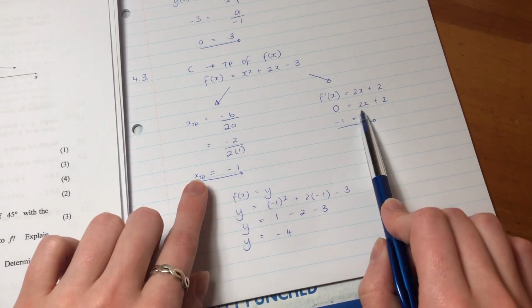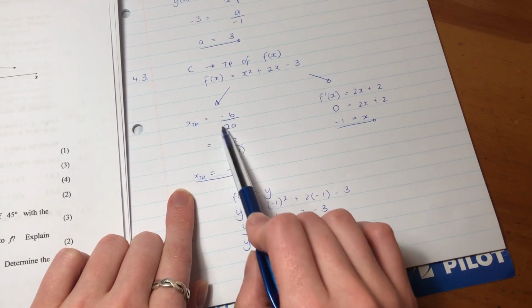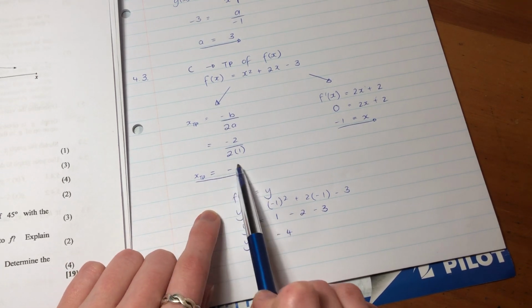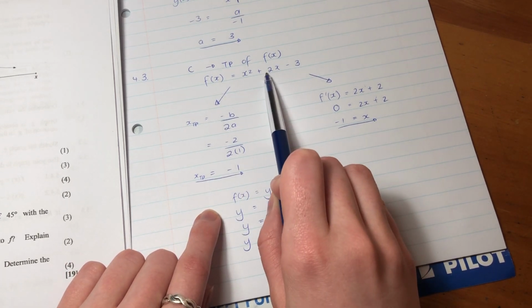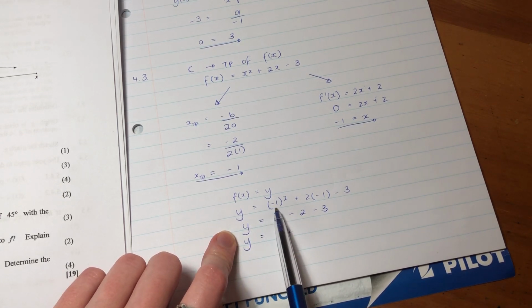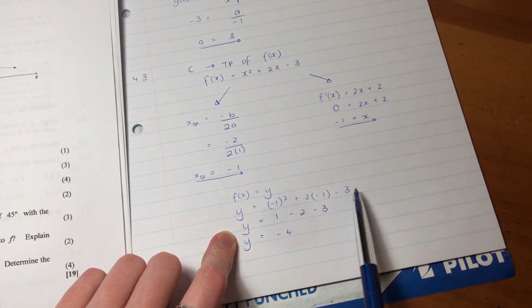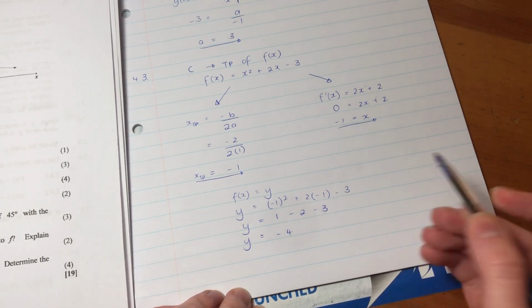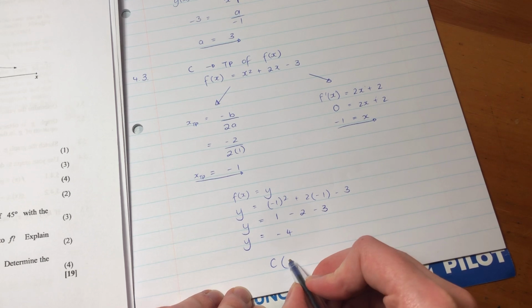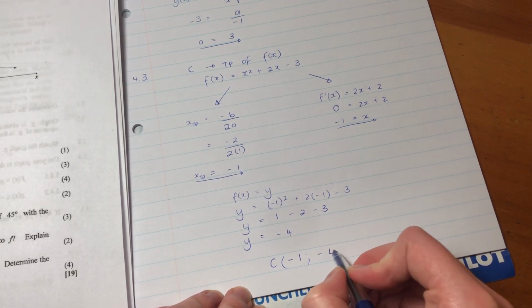Derivative or this turning point method, remember, you have to learn that off by heart. I'm substituting that x value back into my original equation to get my y value of c. Subbed it in: -1 squared plus 2 times -1 minus 3. So my coordinates of c are -1 and -4.